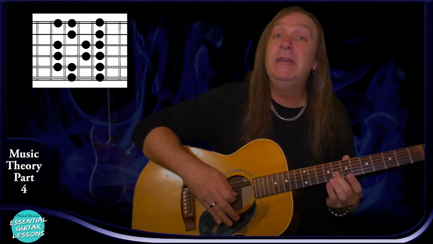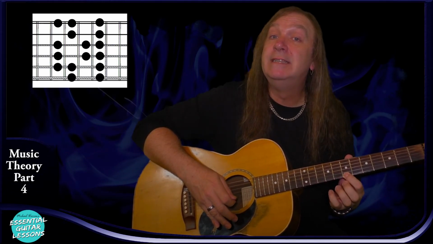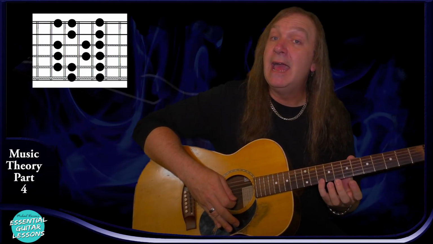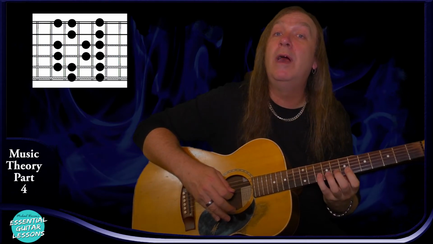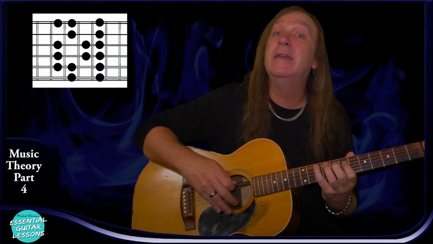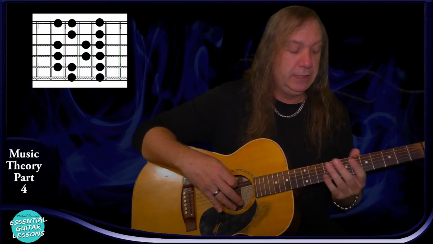On the B string we have 8, 10, and on the E string we have 7, 8, and up to 10 to finish there, and then just go back exactly the same way using the same fingers there. So that's the shape. Let's go through the notes so you can see how it works.